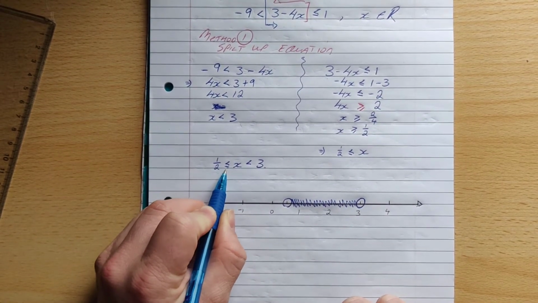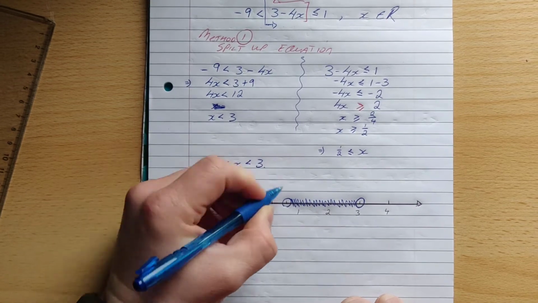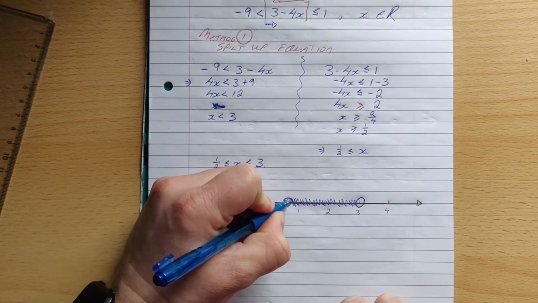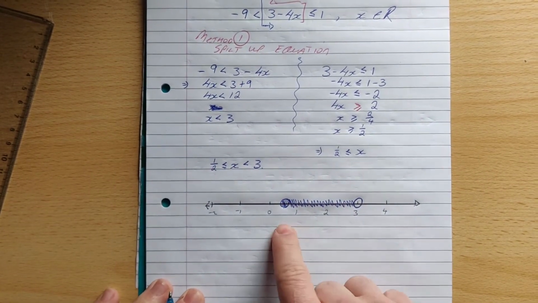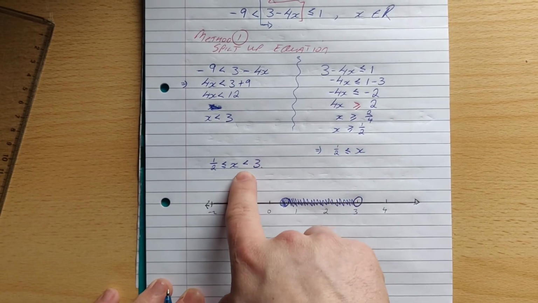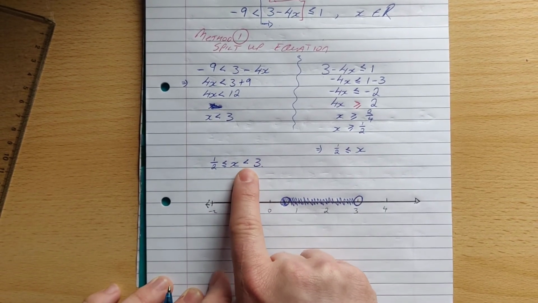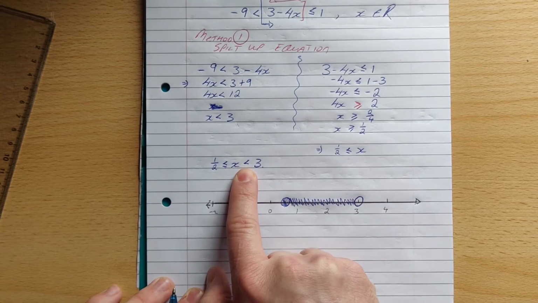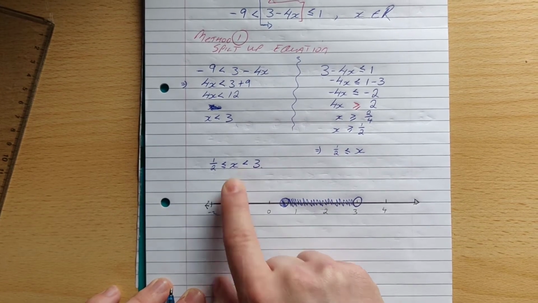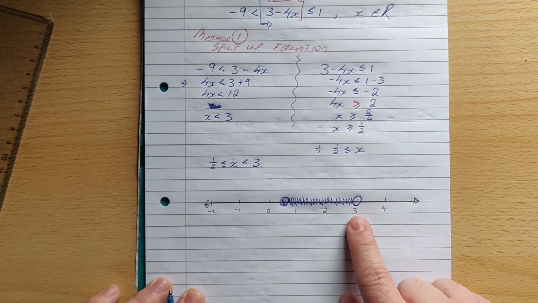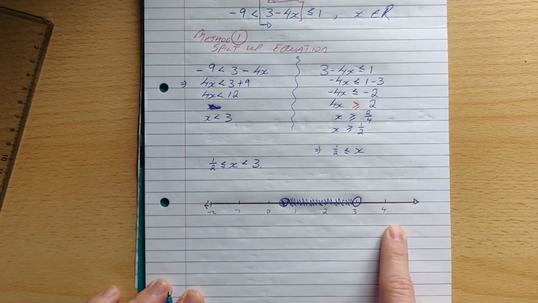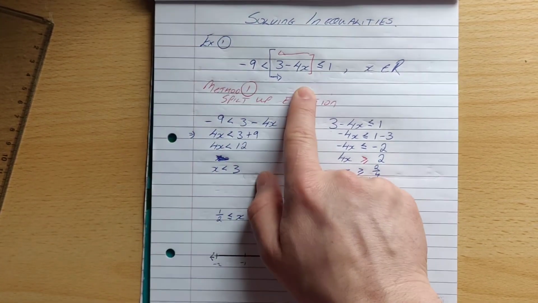Because that line is there, that line is very important, because that's there, I can shade in the half. There's no line with this, so x is strictly less than 3. It cannot be 3 at all, so this circle stays empty. So now this is my full solution for the above equation.